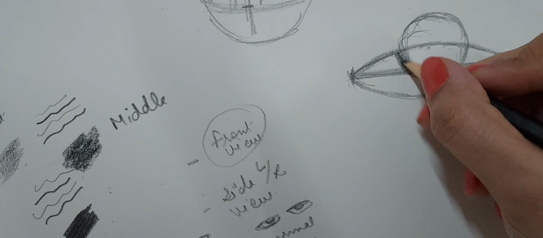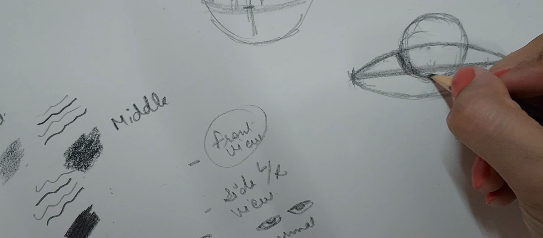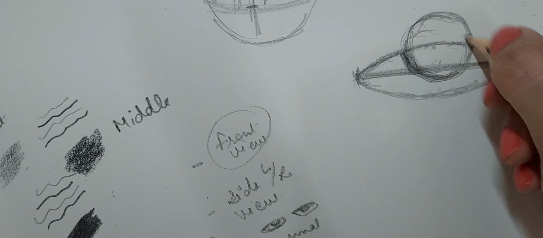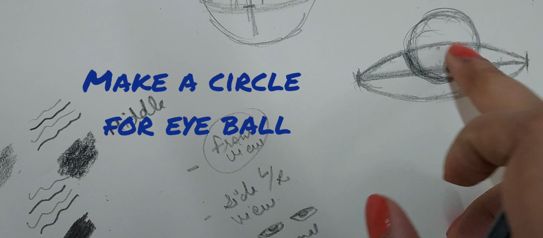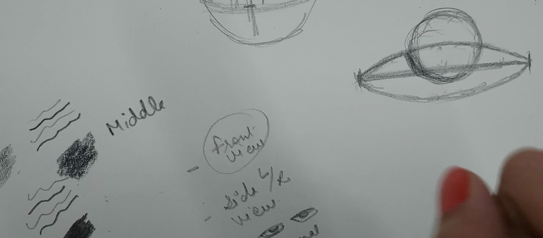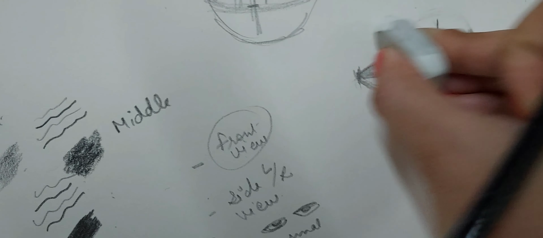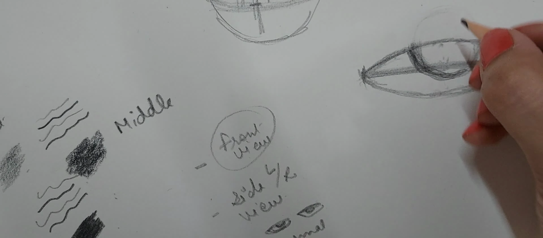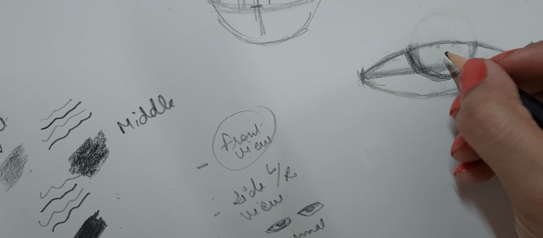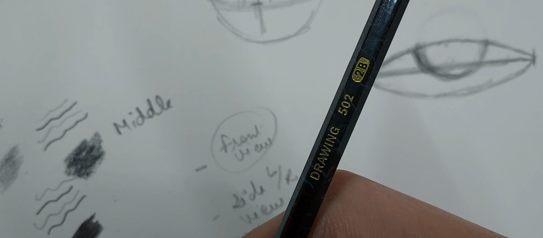Okay, if you face a problem in making the eyeball, you can make a circle like this. This will be an easier way to understand how to make the eyeball in a very round shape. Afterwards you can erase it. Okay, like this. Now, I am doing the drawing with the 2B pencil.